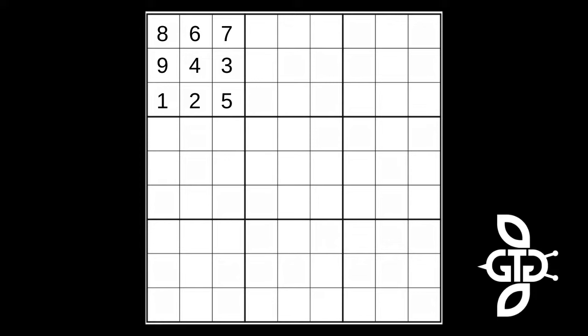The trick is that each of the 9 blocks contains each number 1 through 9, each of the 9 columns contains each number 1 through 9, and each of the 9 rows contains each number 1 through 9. A single number cannot be duplicated in a block, column, or row.